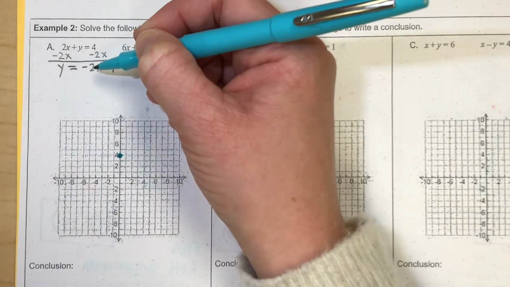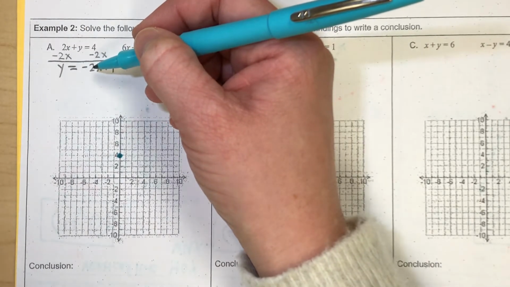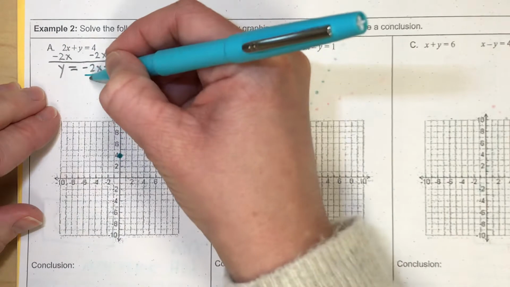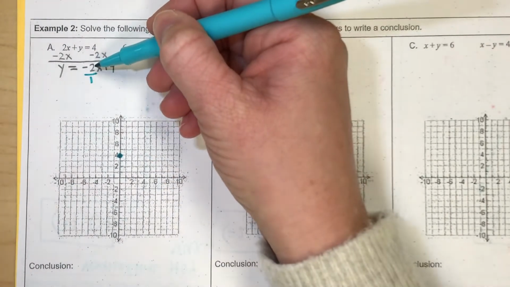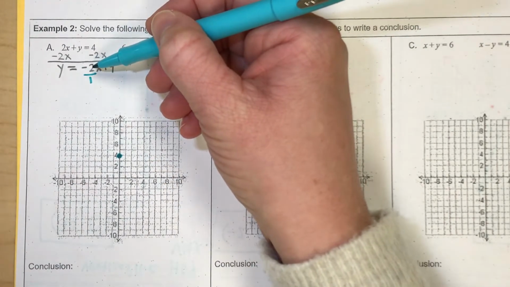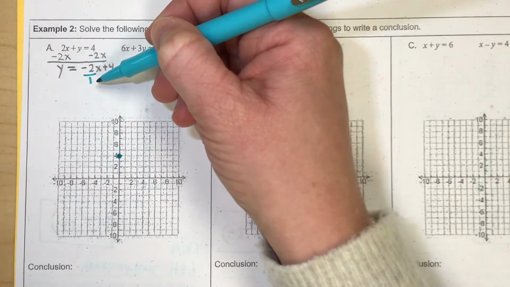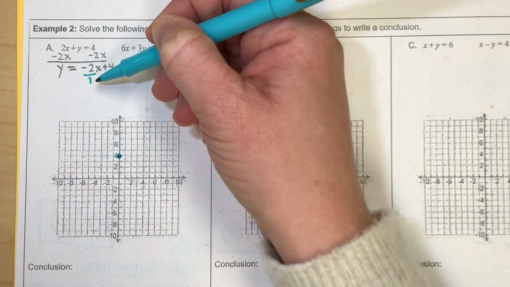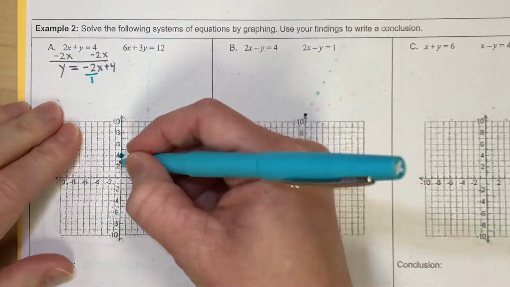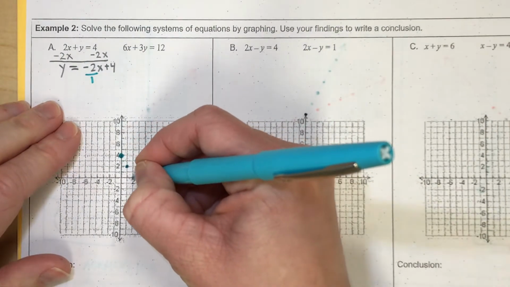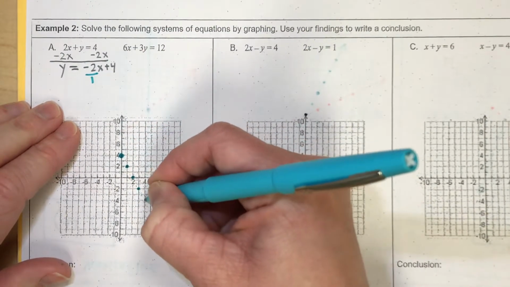You should always go to the right. So if I haven't said that before in a previous video, your slope here is always up or down based on your sign. This is a negative, which tells me I need to go down, and you should always go, whatever the bottom number of your fraction is, to the right. All right, so here we go. Down 2, right 1, down 2, right 1, down 2, right 1, down 2, right 1.